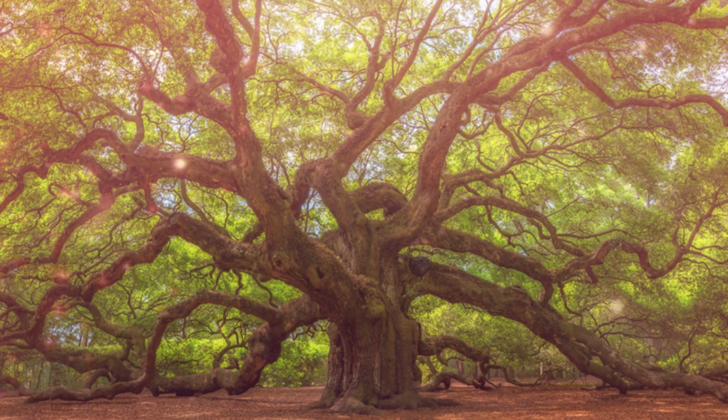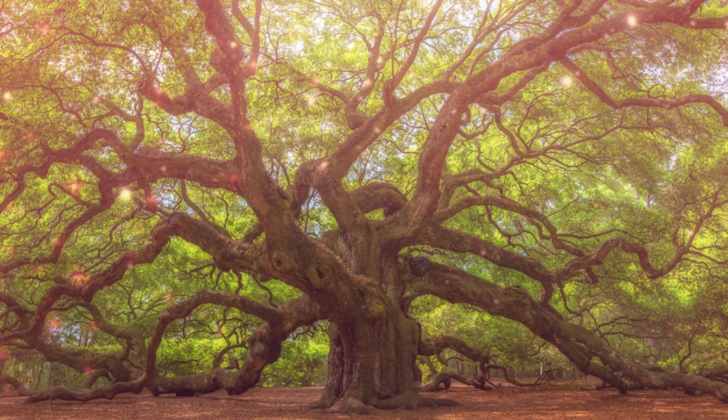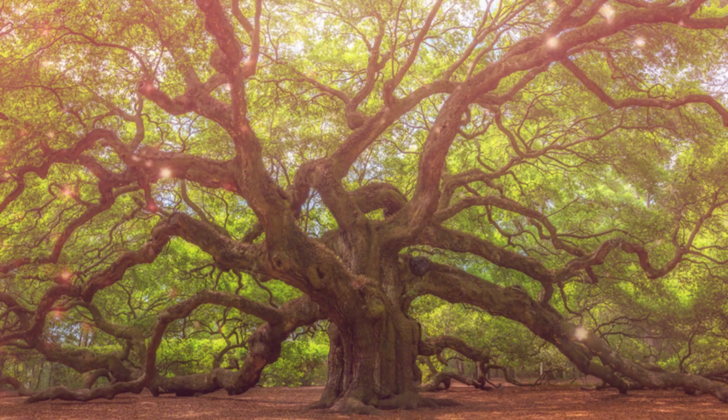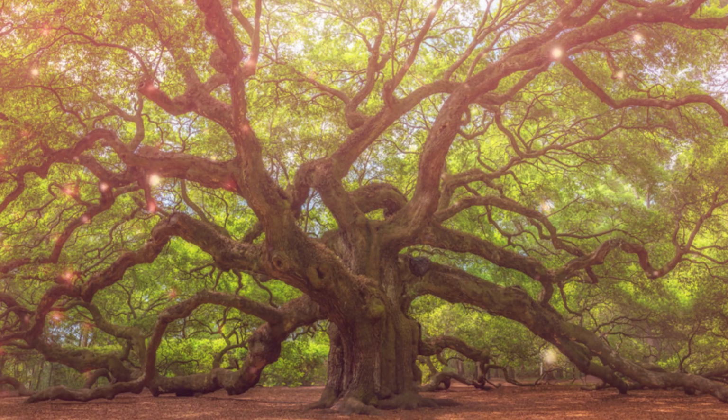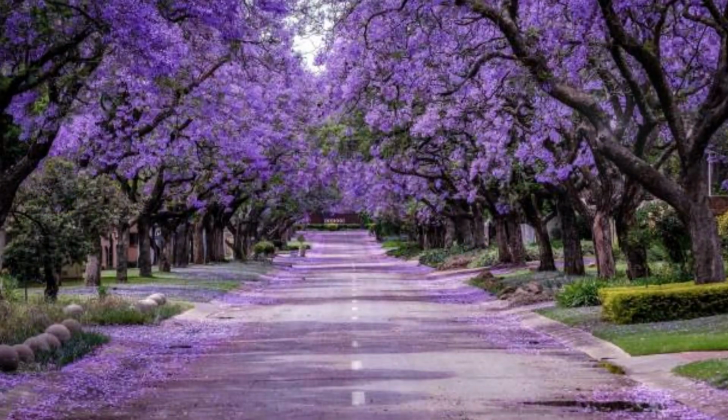Over centuries, forests shift gradually. Tree composition changes. Structure evolves. These changes are not dramatic. They are subtle, cumulative, and continuous. The forest remains recognizable, even as it changes.